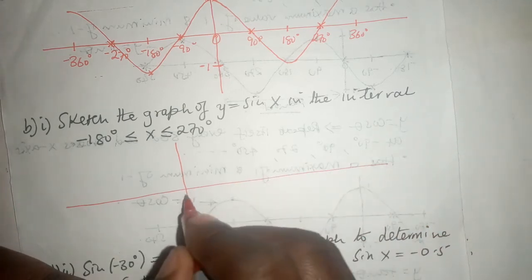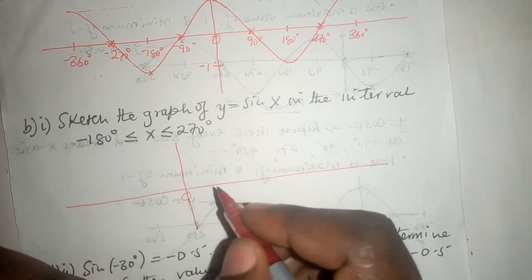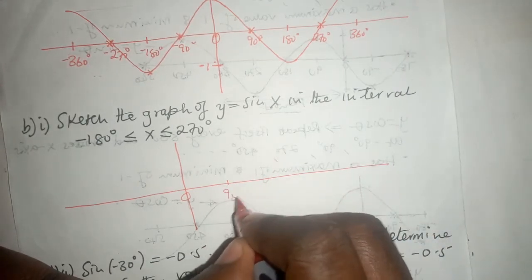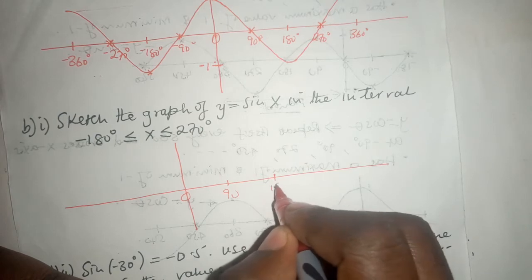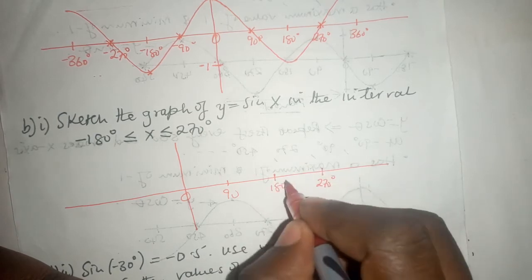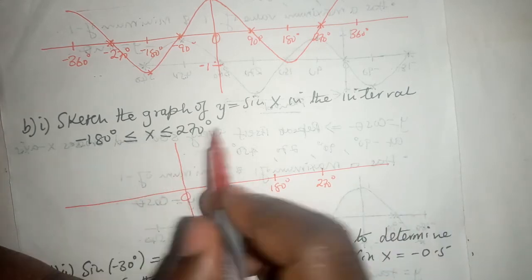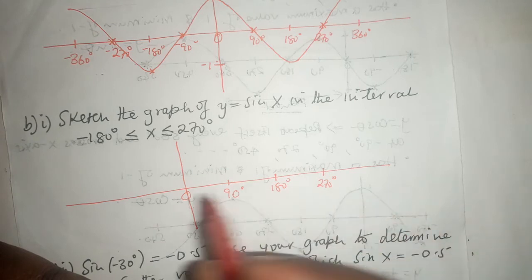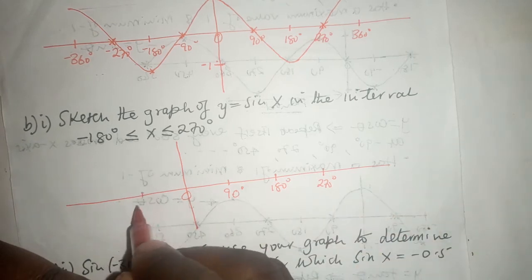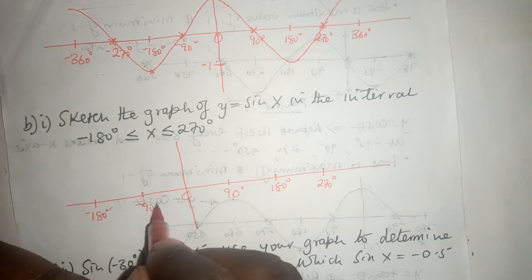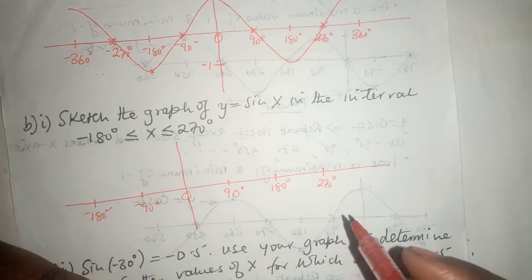And let's have 0, and we are going to have 90 degrees, 180 degrees, and 270 degrees. Because that is the range, we need not go beyond that point. The other range is negative 90 and negative 180 degrees.